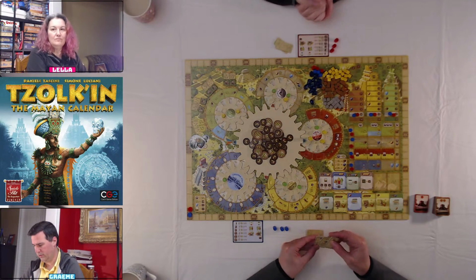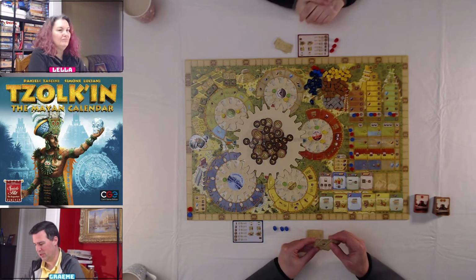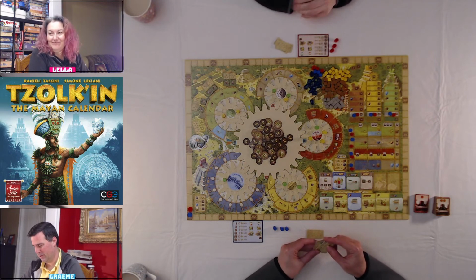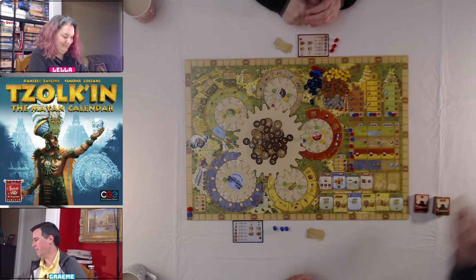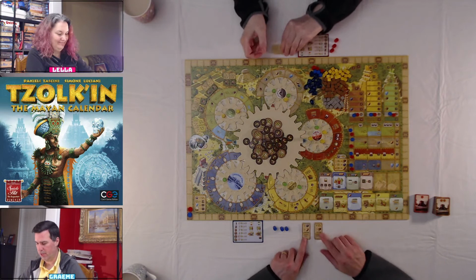Oh, Lella's already picked hers. I'm having analysis paralysis just picking my gifts. Okay, I'm going to go for that one. Okay, so now we're going to reveal these, and we're going to get whatever it says on them.